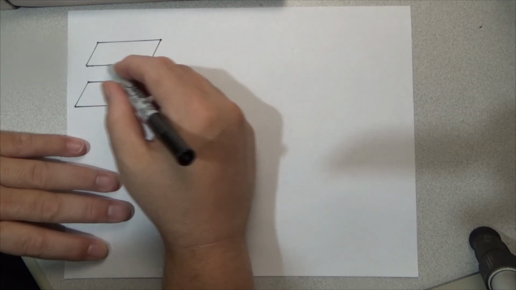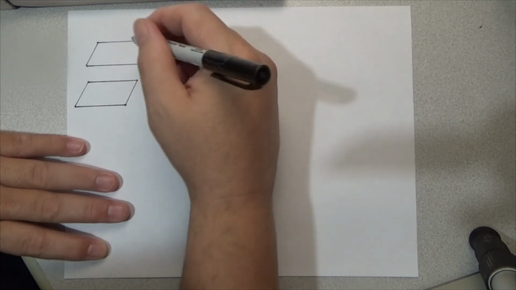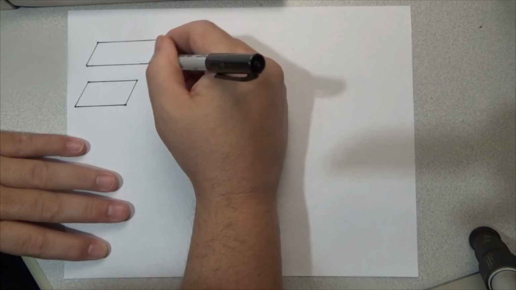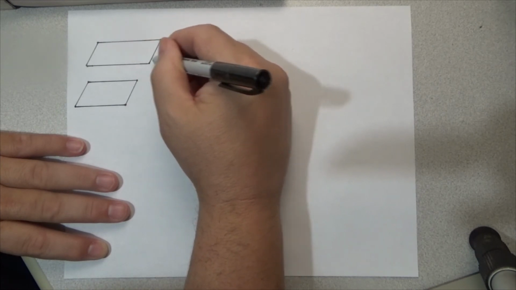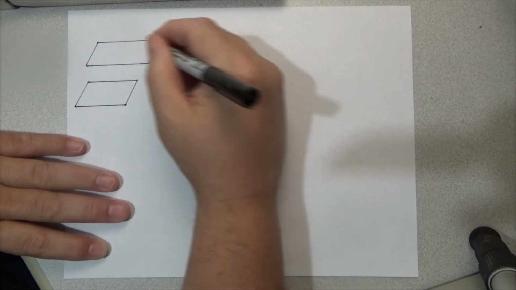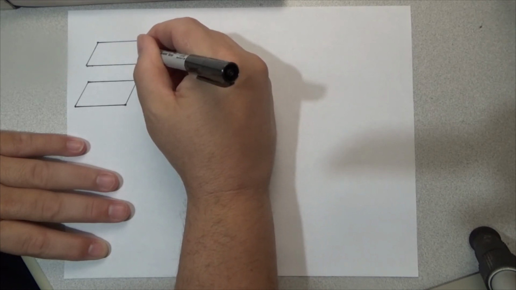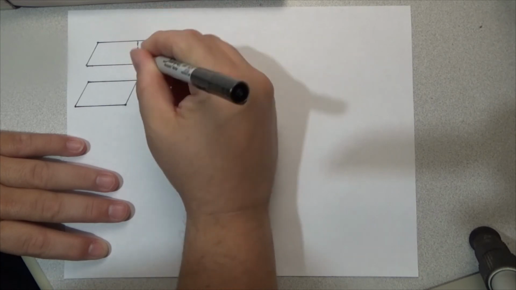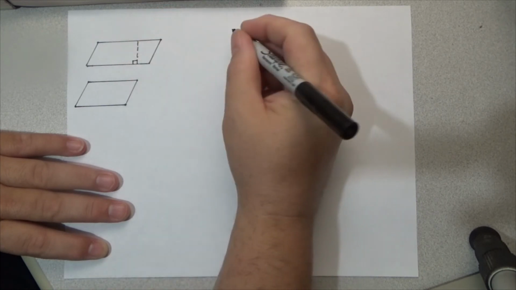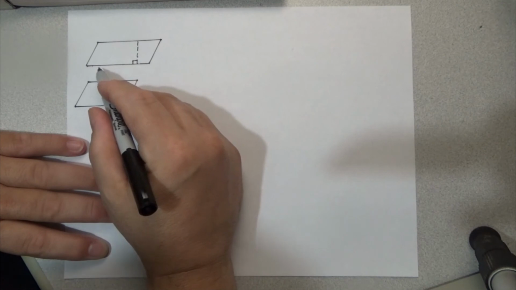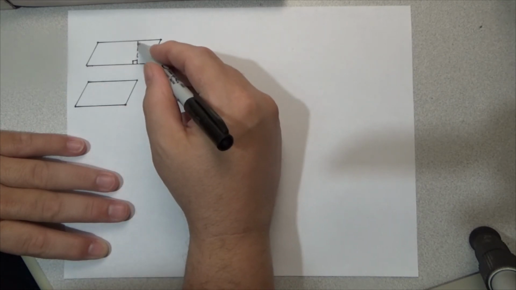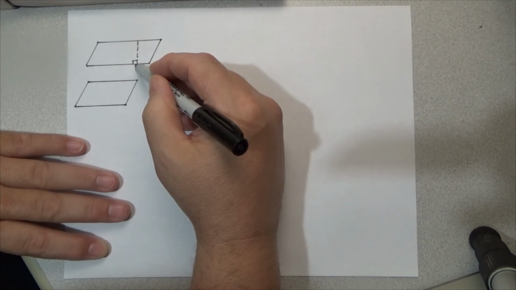So for example, on this parallelogram right here, the height could be, if I draw a line, now this angle right here is not a 90-degree angle. So I need to say, like that, if that distance is perpendicular, then the base is going to be this distance from here to here, and the height is going to be this distance from here to here.